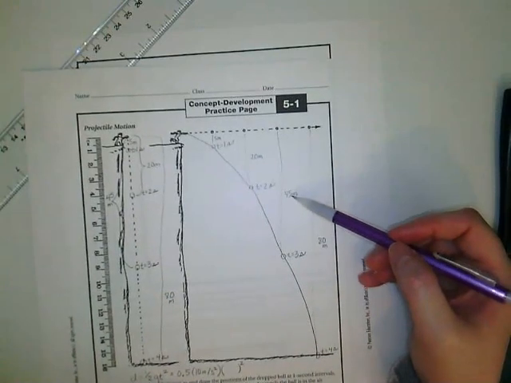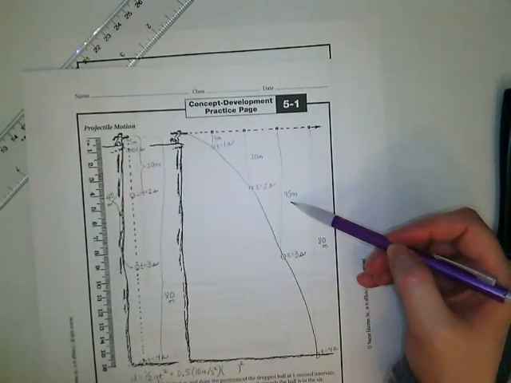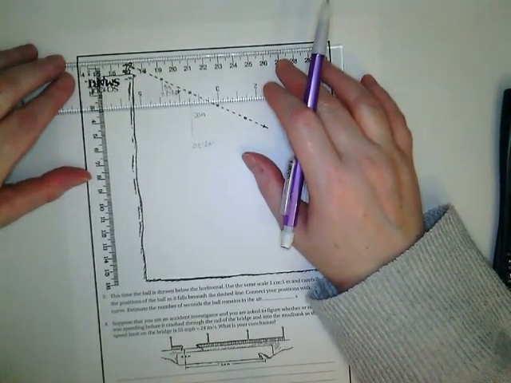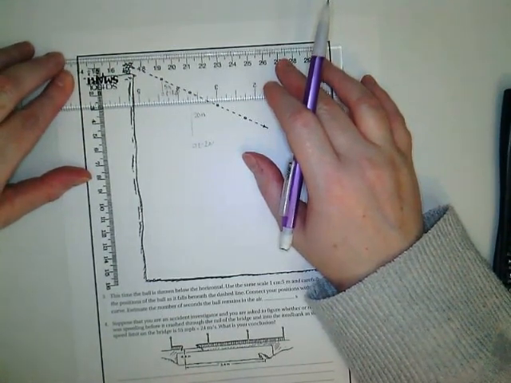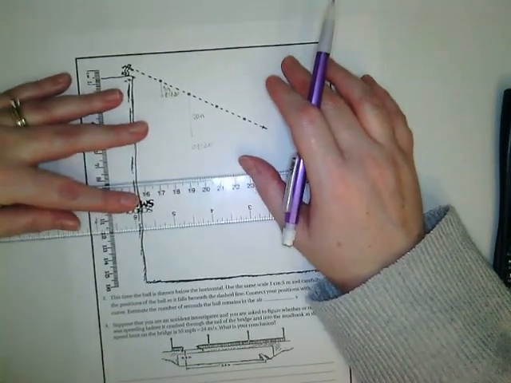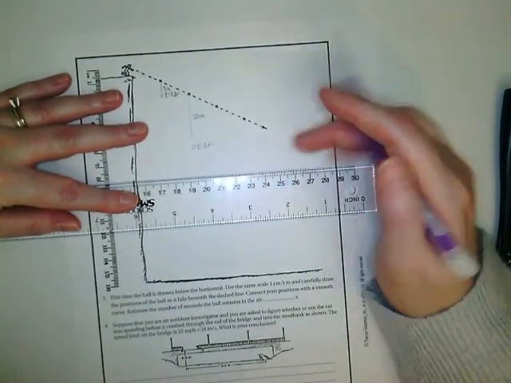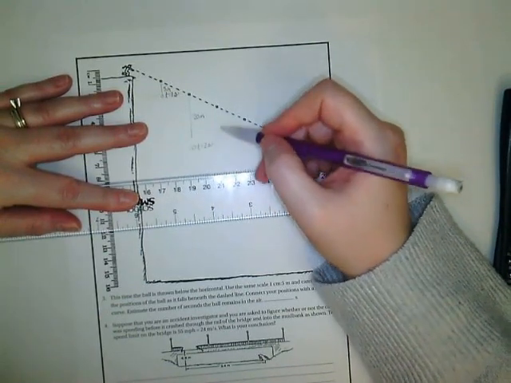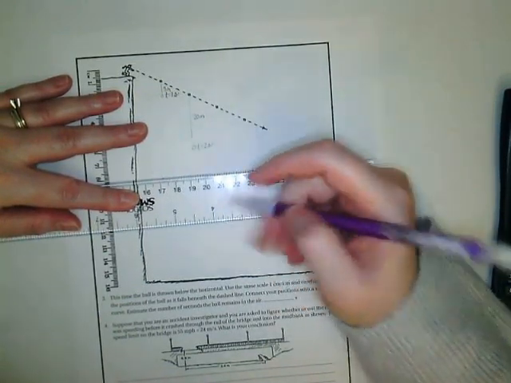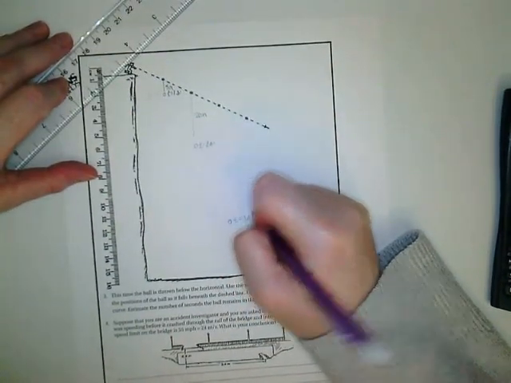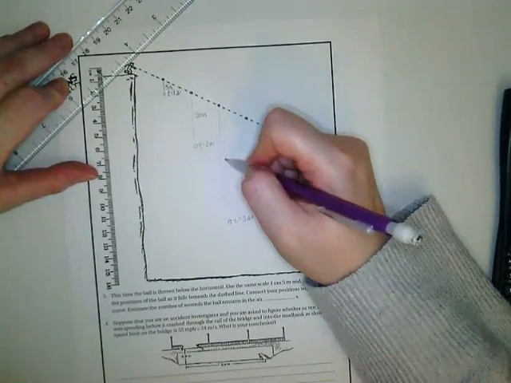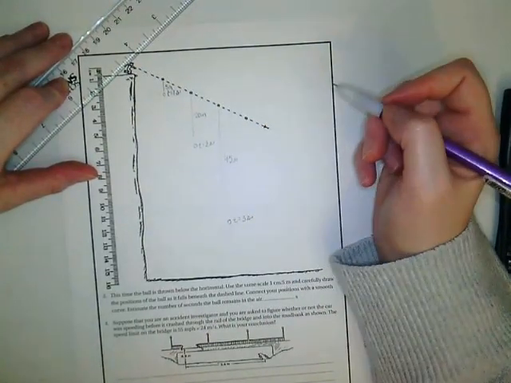My next second is going to fall 45 meters, which is 9 centimeters. So wherever this is to begin with, which looks like it's at the 3 centimeter, 3 plus 9 is 12 centimeters. So I should be at the 12 centimeter mark and about straight below it. So maybe about right there. Time equals 3 seconds. This distance is my 45 meters.